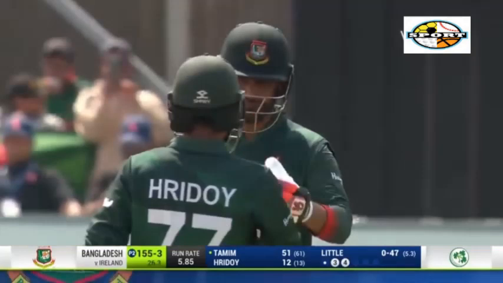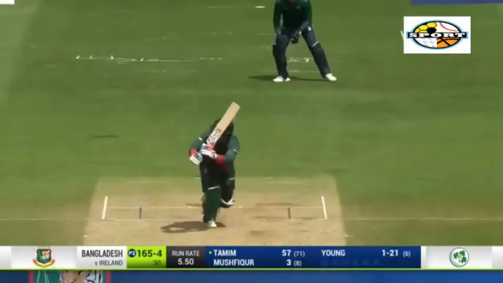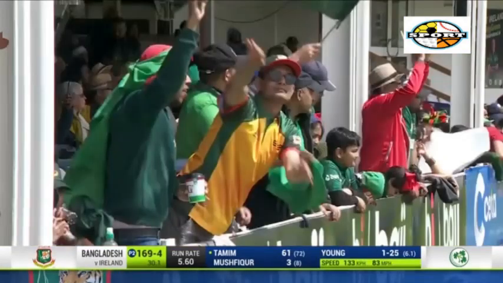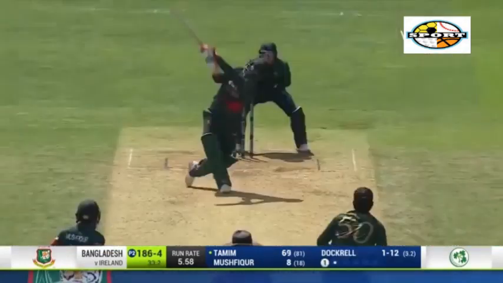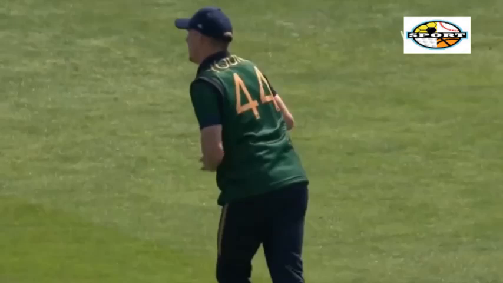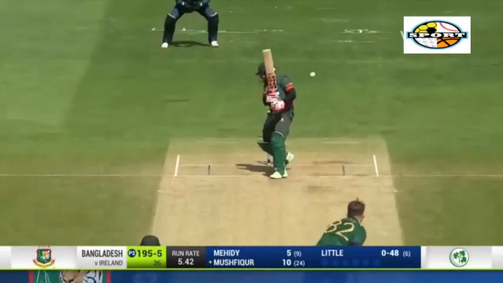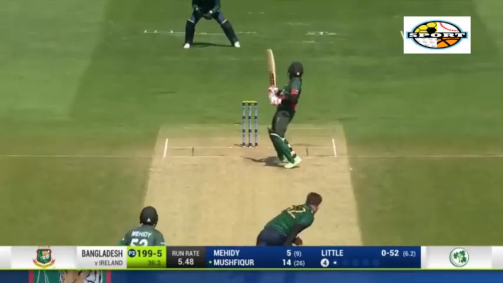14.2 Young to Litton, 4, up and over. Full and width on offer, Litton cashes in and lofts it over point. 17.6 Andy McBrine to Litton, 6, clean as a whistle. First 6 of the day. Litton shimmies down the track and the flight on the ball allows him to get under it.